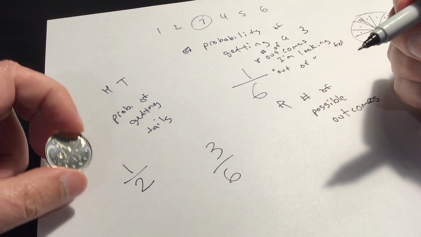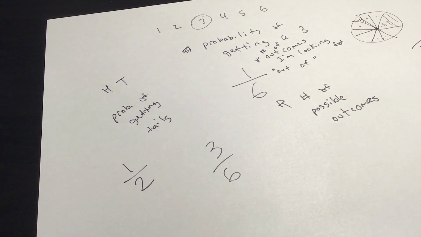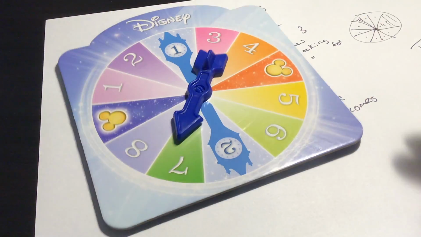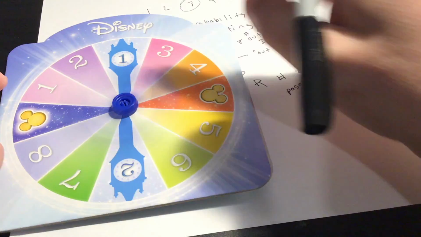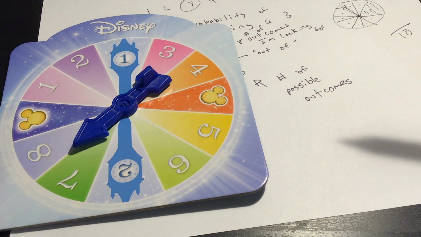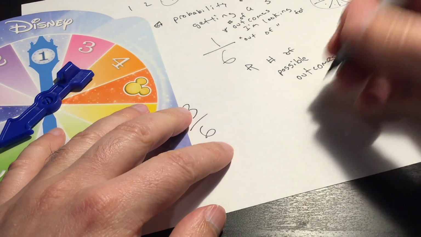1 out of 2 likelihood, you could say. So coins are really easy, as long as they're fair. Okay, we could take a fair spinner. I got my daughter's Disney game spinner here, and this counts as a fair spinner because each space is the same size.